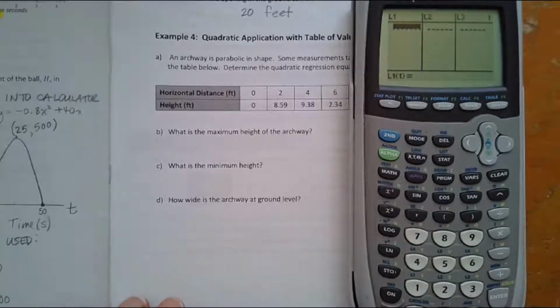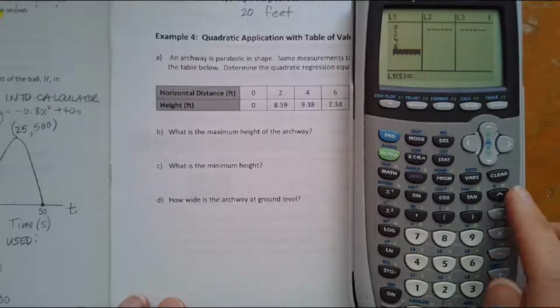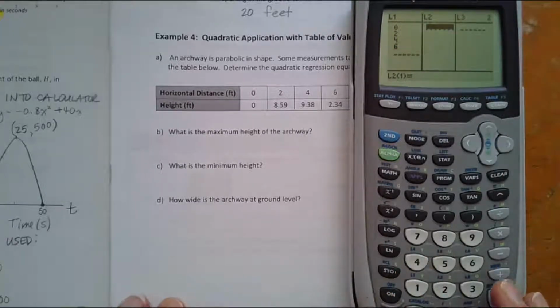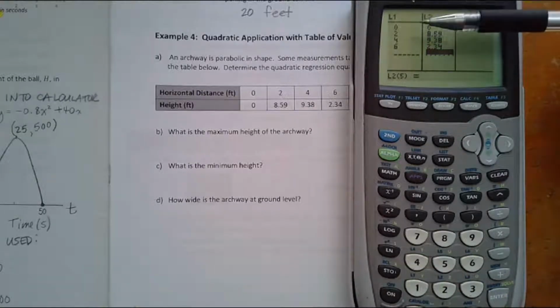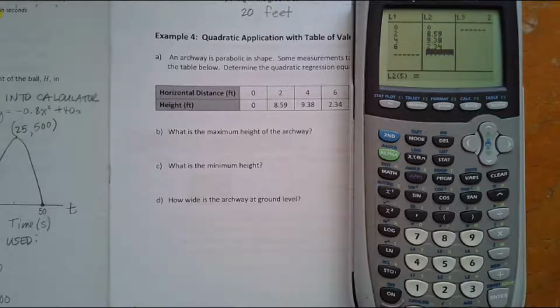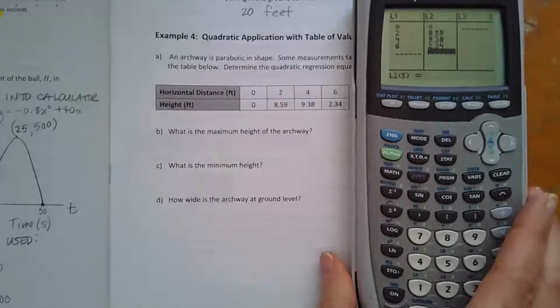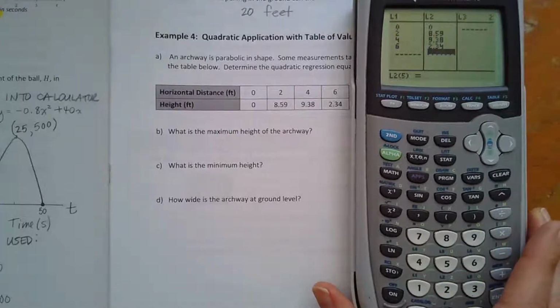And I have 0, 2, 4, 6. And then I move over and I have 0, 8.59, 9.38, 2.34. All right, only four coordinate points. That's not a lot. I usually like to have at least 5, but so now if we take a look at this data, let's take a look at it.